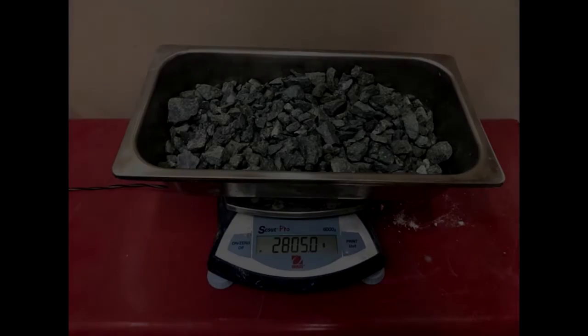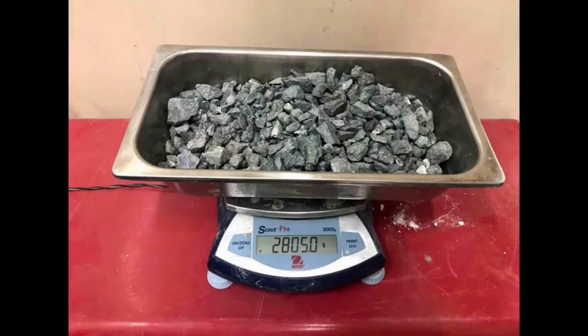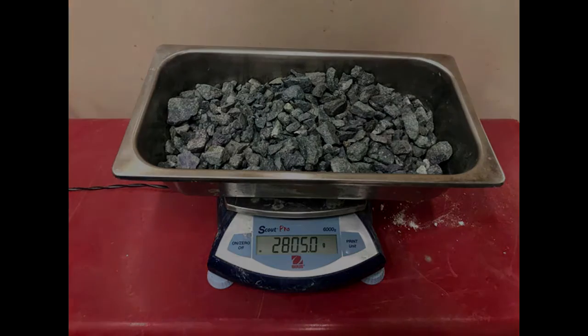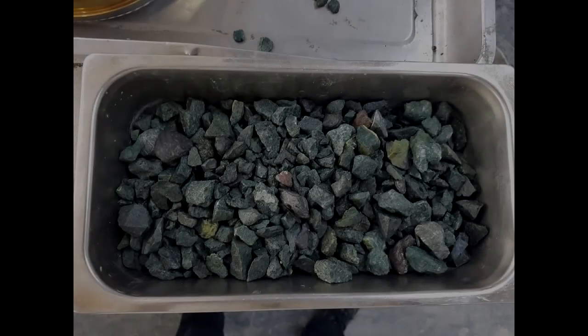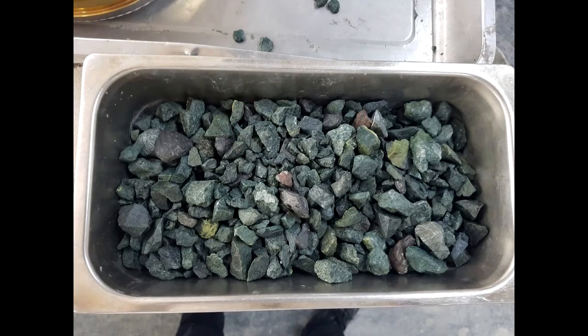For this experiment, we are tasked with finding the specific gravity of coarse aggregates. This is important in concrete mix design to be able to convert volumes into weight when calculating ratios. If the aggregate is within the ideal range of specific gravity values, it can be concluded that the aggregate can be used in producing high-strength concrete.